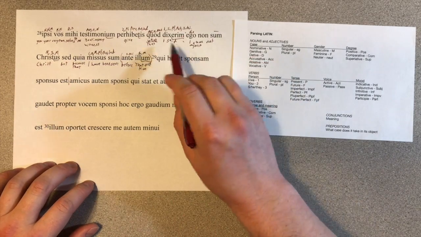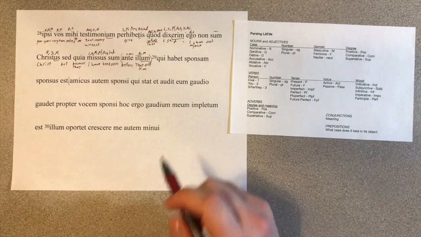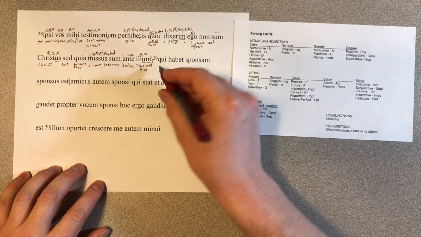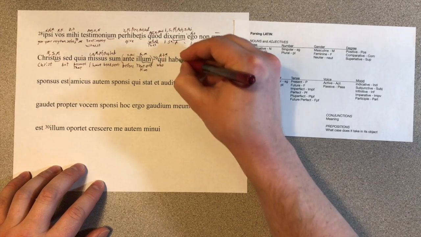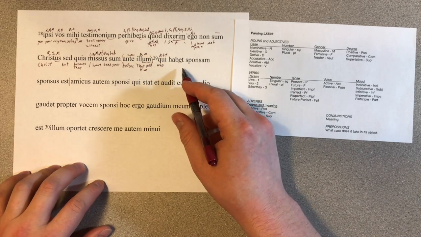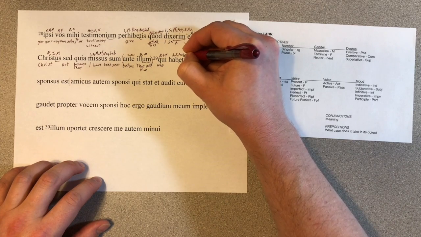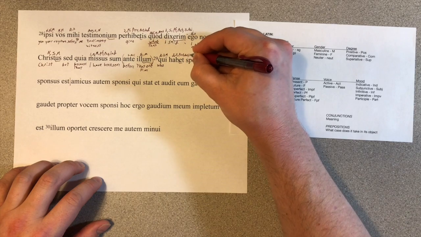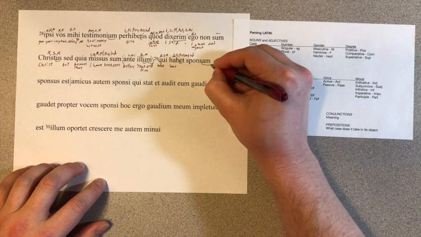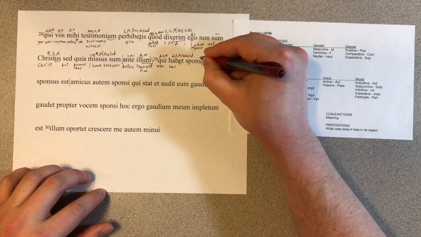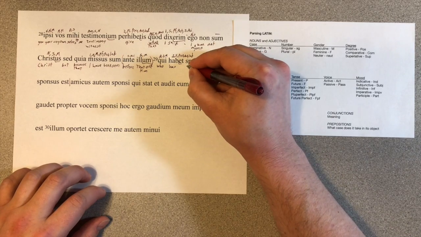Qui, from qui quae quod, so related to that one right there, at least as I have identified it. It could be a nominative singular masculine or a nominative plural masculine. Looking at the verb habet tells us that this has to be singular. Who, habeo habere, so this is an indicative mood, third person singular, and present. Who has sponsam, we got that am right there, so this tells us that this is a feminine noun, and it is accusative, singular. And this means the bride.